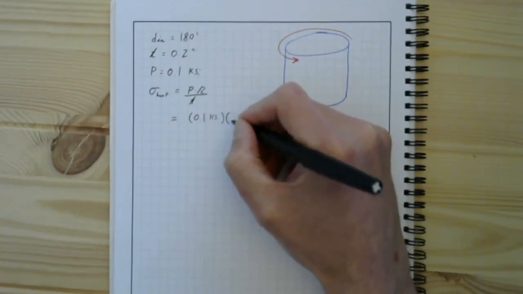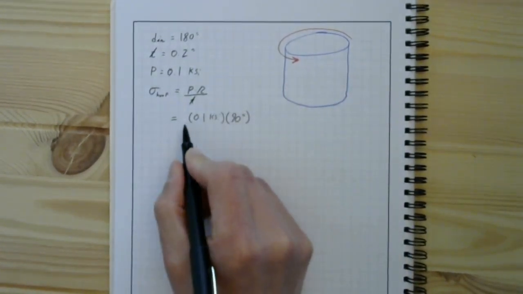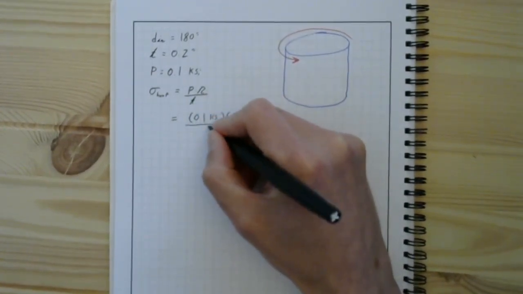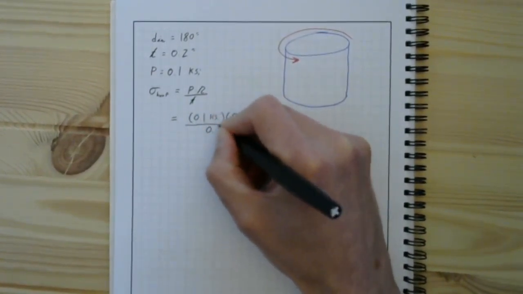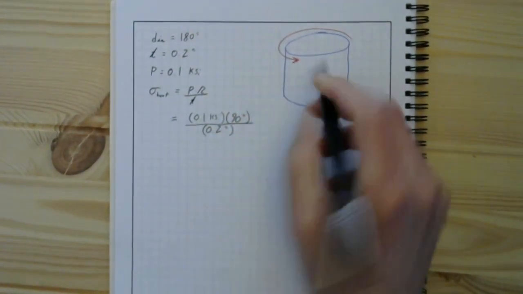In that case, that will be 90 inches, which is half the diameter there. Assume you can do that on your own. And then divided by 0.2 inches, that's the thickness of the tank.